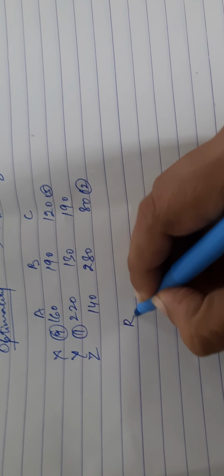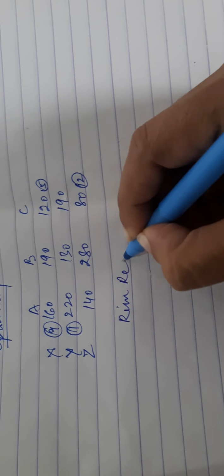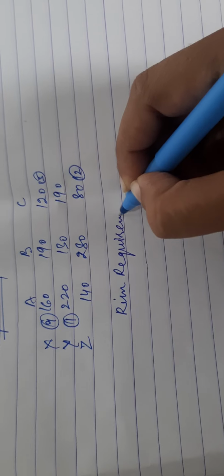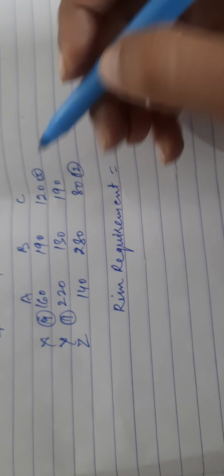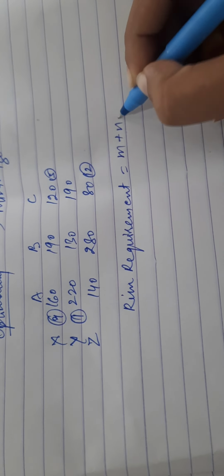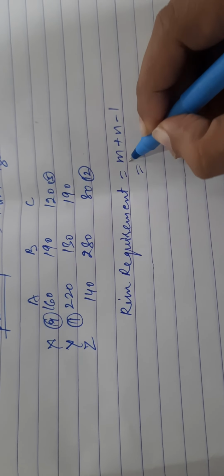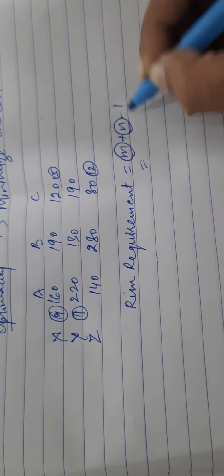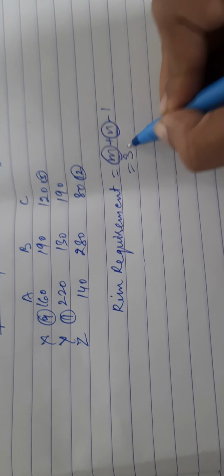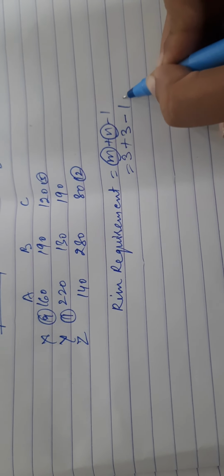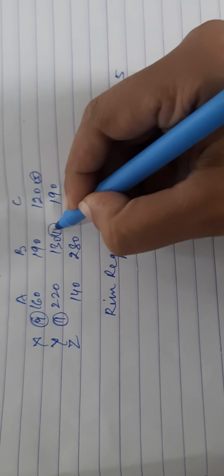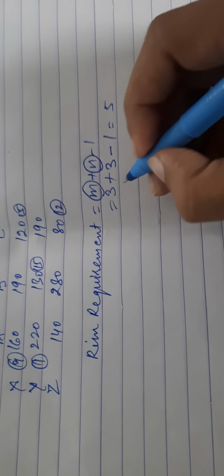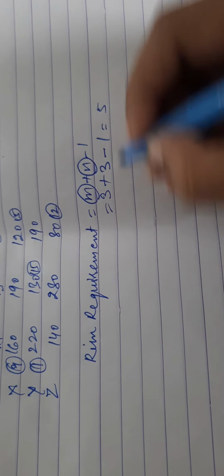So I'll check my rim requirement. Rim requirement is always the number of rows, here we have 3 rows, with the formula m plus n minus 1. So it is the number of rows plus the number of columns minus 1. So number of rows are 3, number of columns are 3, and minus 1 it is 5. So 1, 2, 3, 4, and I also have the 5th allocation over here. So 5 allocations are there, so I fulfill the rim requirement.